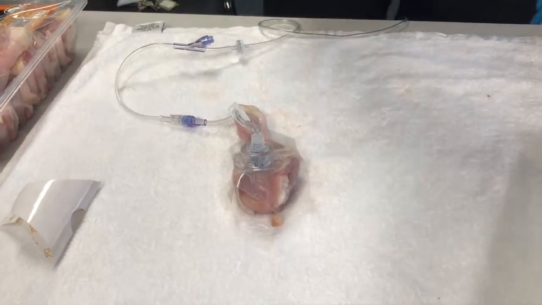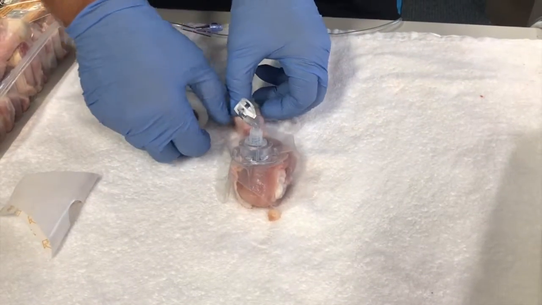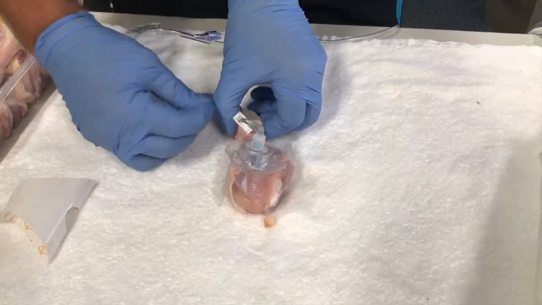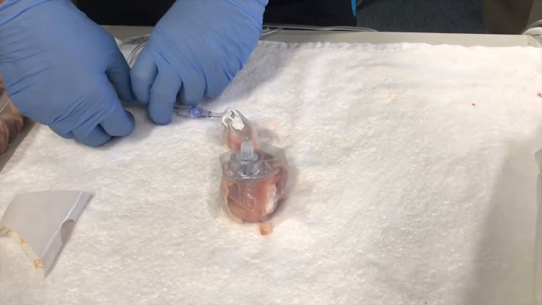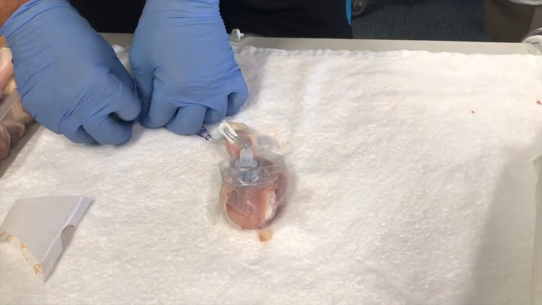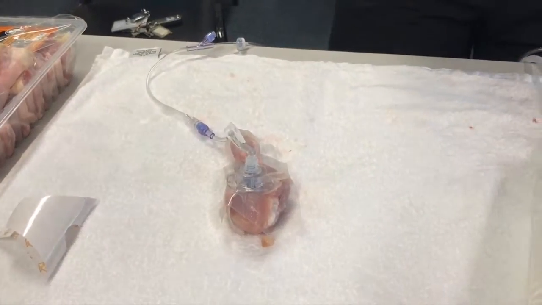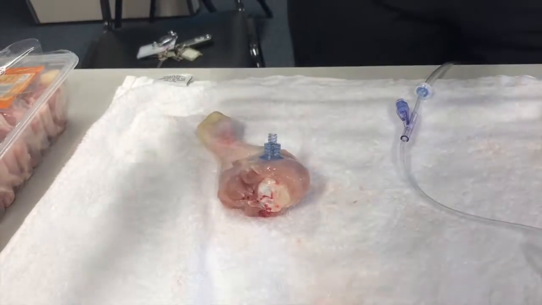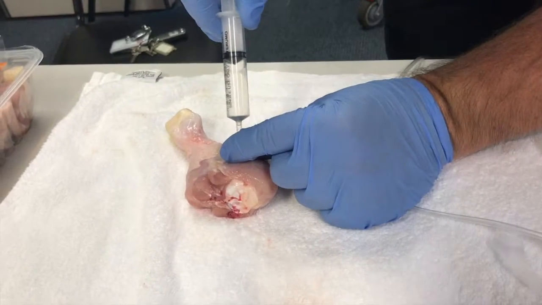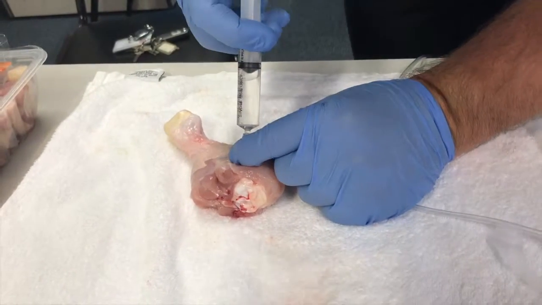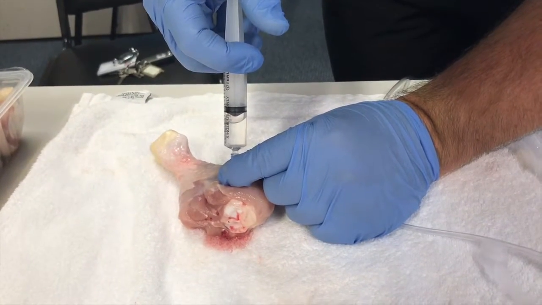Once I've done that, I take the extension tubing to the leg of the human, or the chicken in this instance, and I'll tape down the extension tubing to the leg of the human also. And to show that the needle is in the right place, I can attach my 10 ml syringe with some normal saline here, and I can just flush through, and you can see all the bone marrow coming out through the ends.